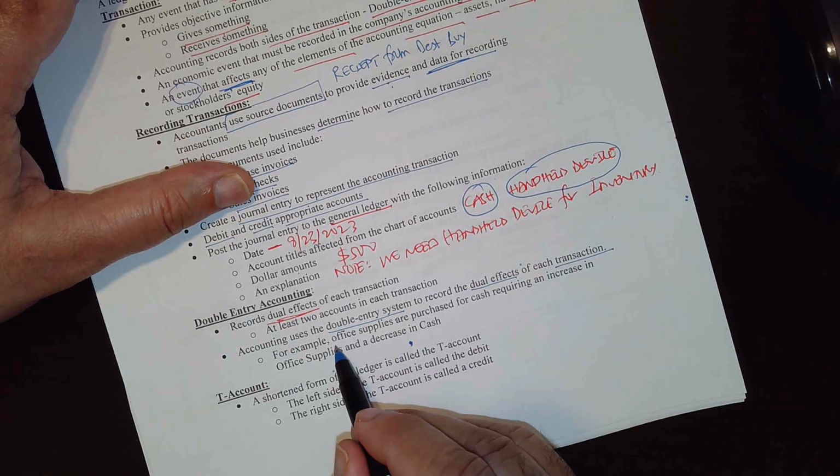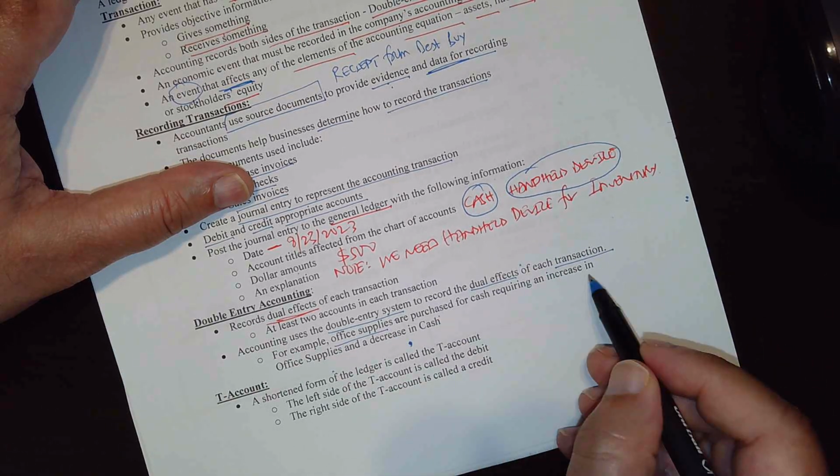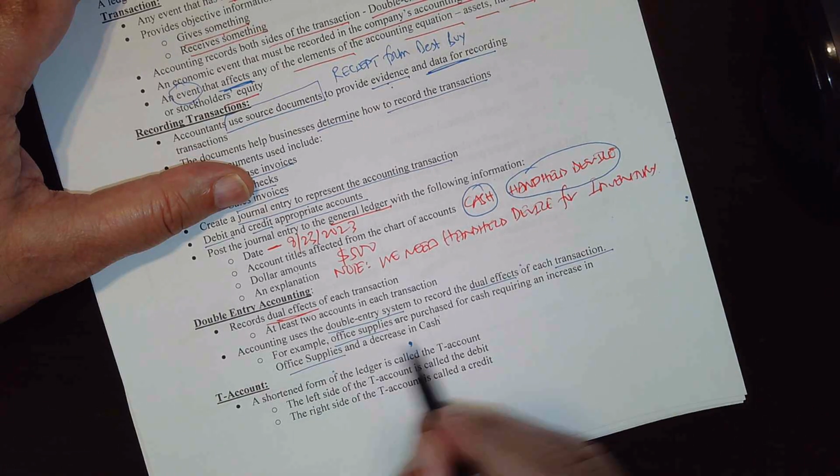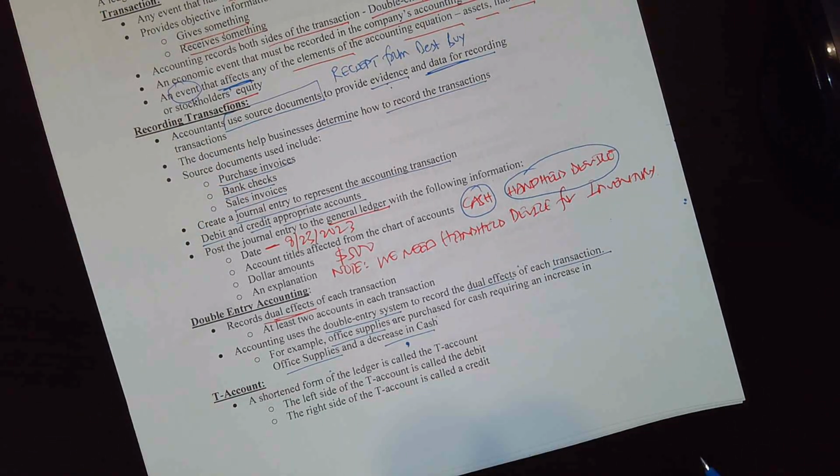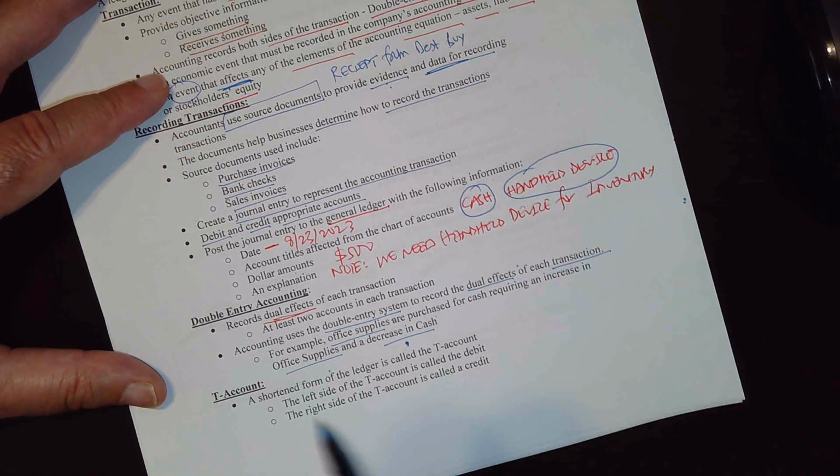For example, office supplies are purchased for cash, requiring an increase in office supplies and a decrease in cash. Because cash is an asset, you already know. Office supplies, when you are purchasing, they are an asset. All right. And then we're going to talk about what is a T account.